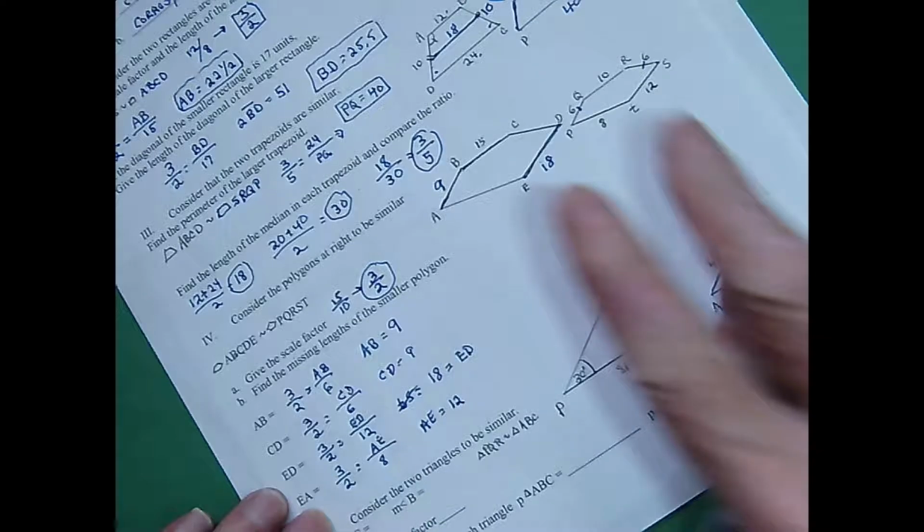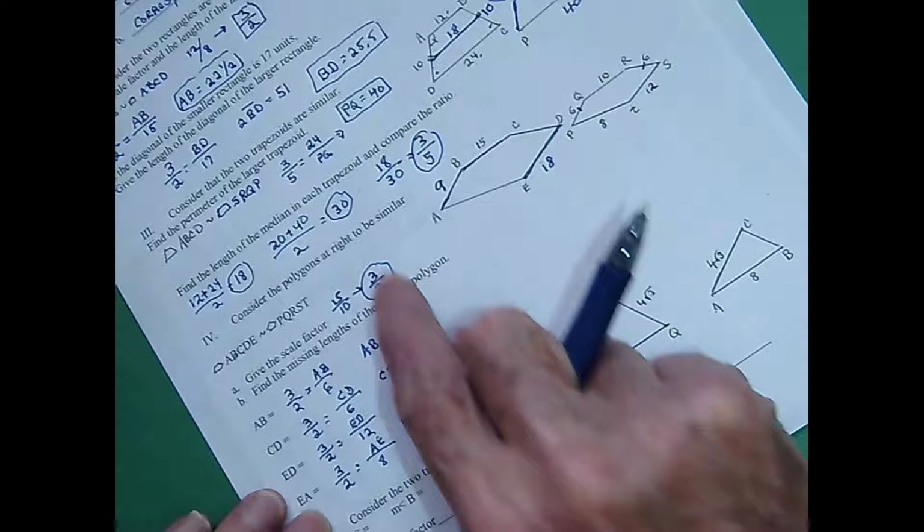I wonder if the ratio of these perimeters would be equal to the ratio of the sides, 3 to 2. Got to check that. I believe it would be truthful.